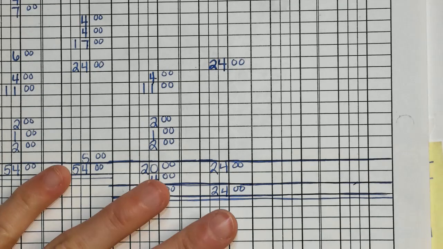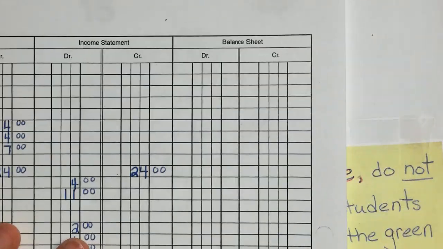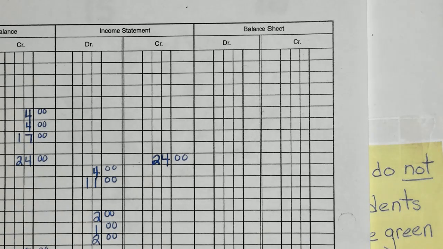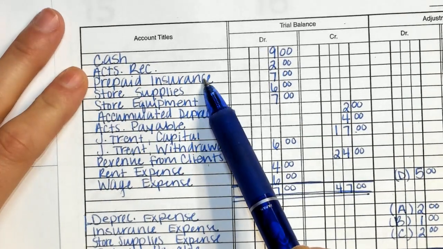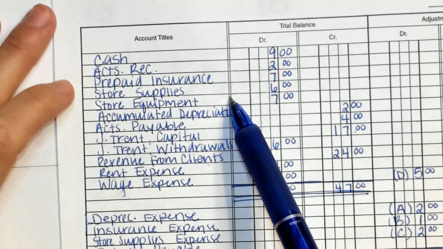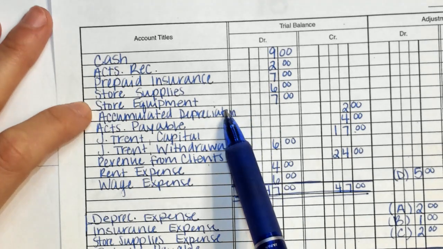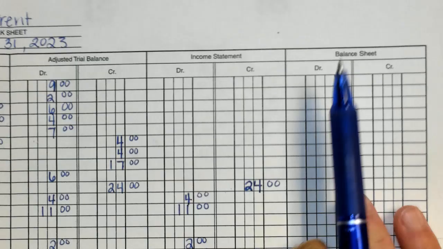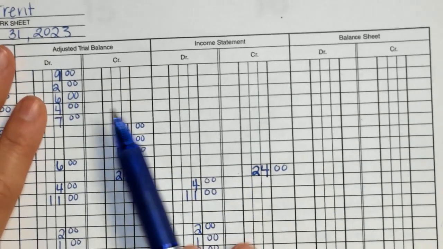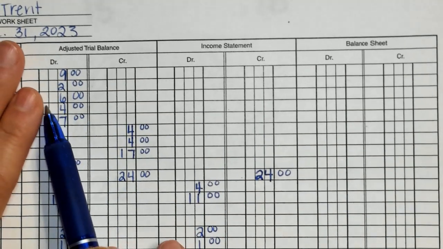So now we're going to fill out the balance sheet. What information will go on our balance sheet? Assets. So let's start there. Which of these are assets? Cash, receivables, prepaid insurance, store supplies, equipment, and the accumulated depreciation. Those are all assets. We're going to keep our assets on the debit side like they are.